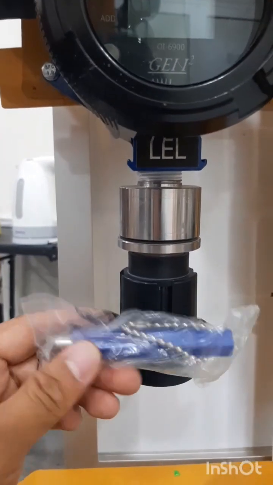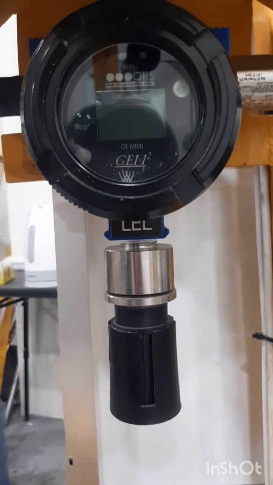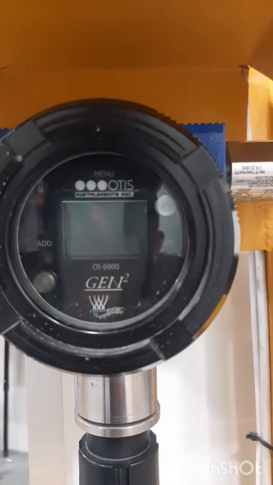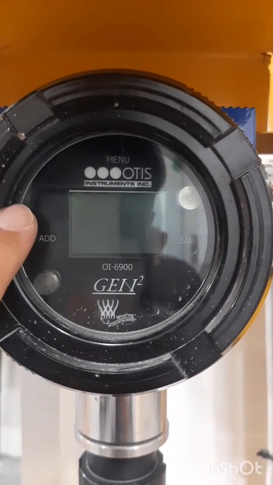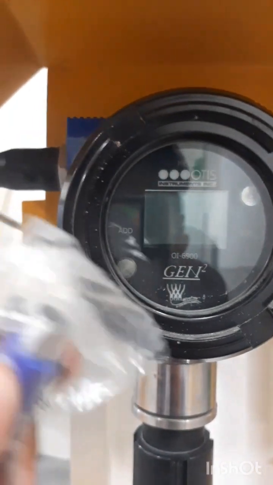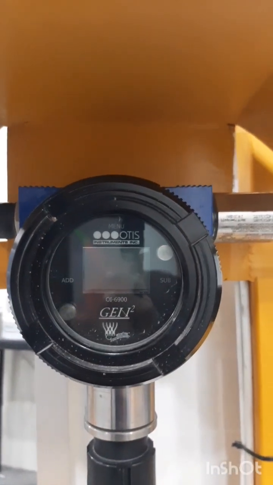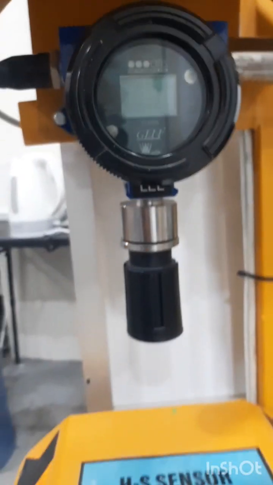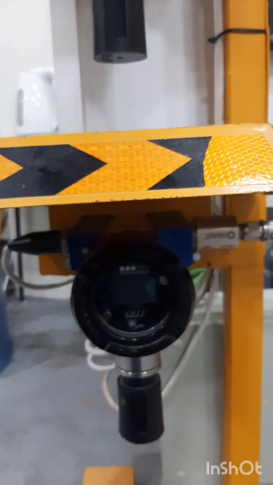There is a magnet, by the way. So this magnet is used to operate this device. Either you press the button, the one inside, or you use this magnet to control the operation of the device. So that's it. Gas sensors look like this, and those are the common parts.